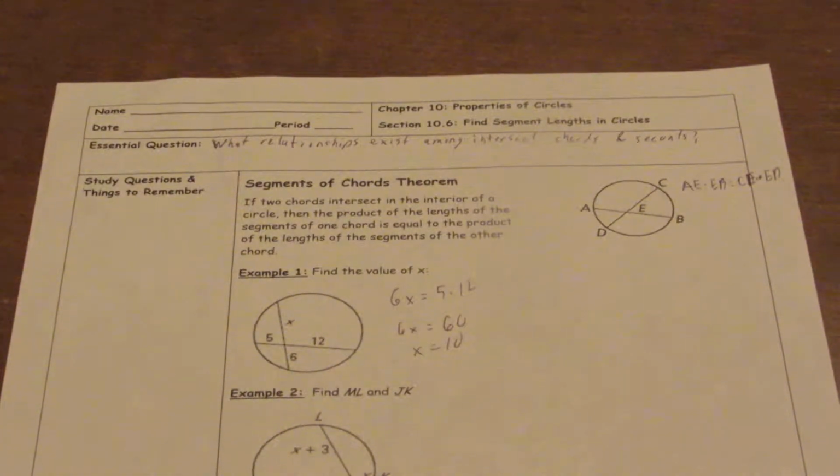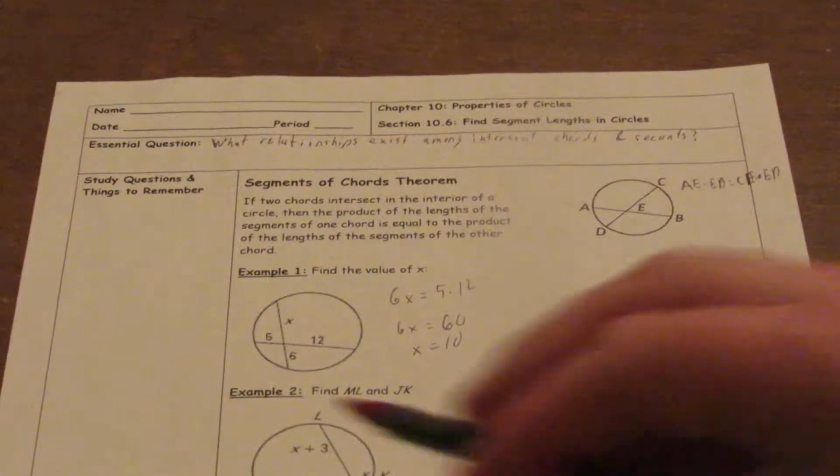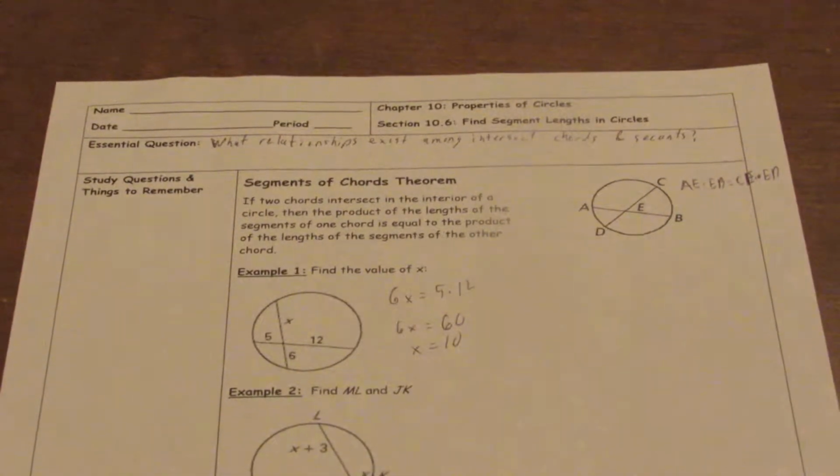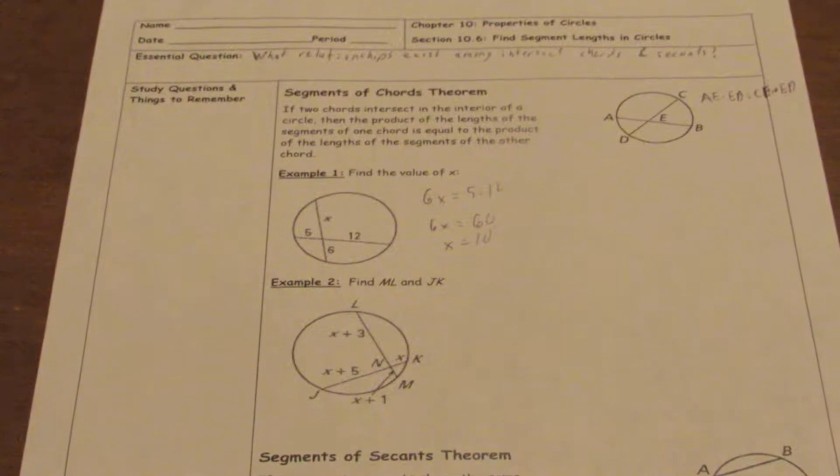Example 2, they make a little bit more complicated for us. They're asking for us to find ML and JK, but also they give us x's everywhere, which makes our setup a little bit harder. It helps if you can see the problem.